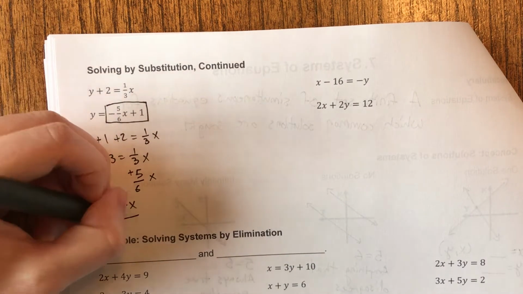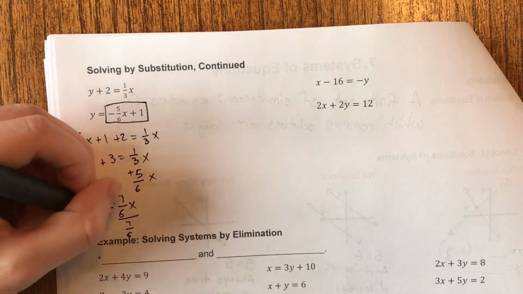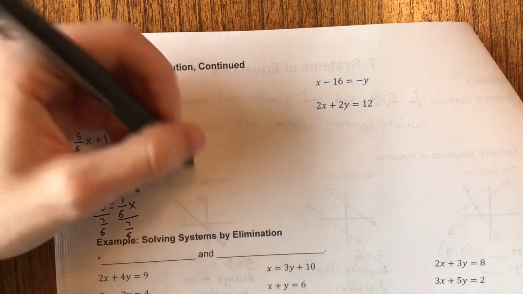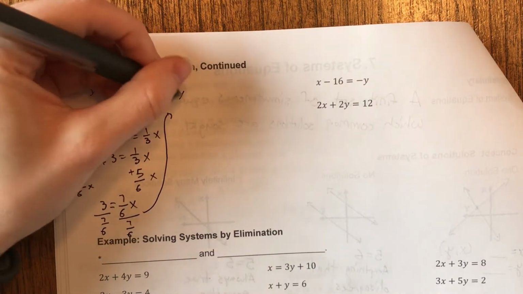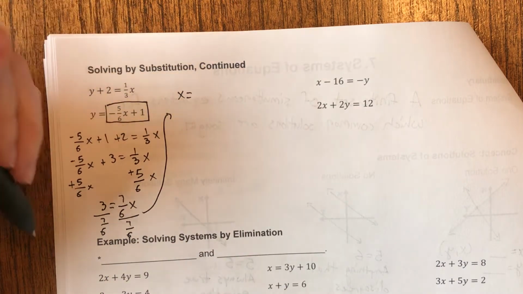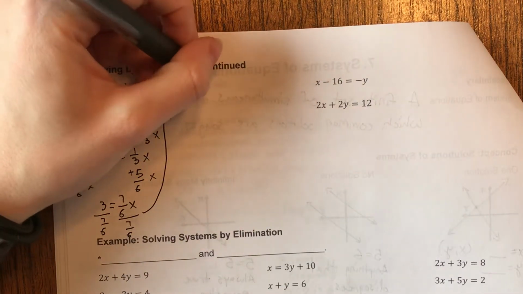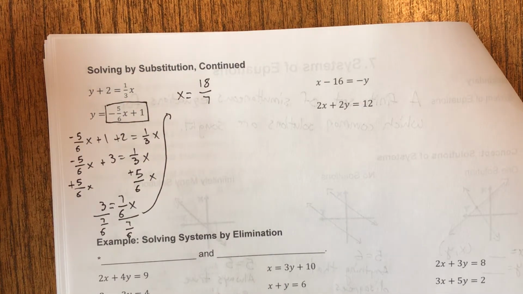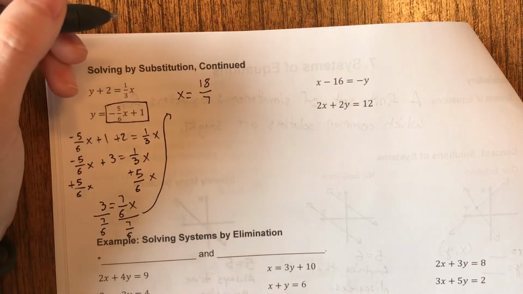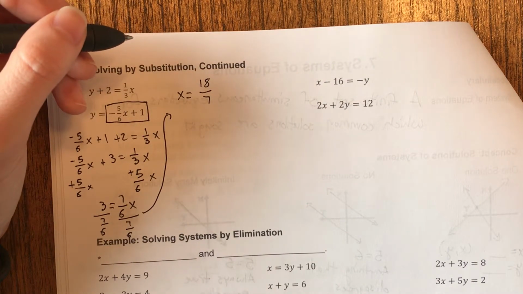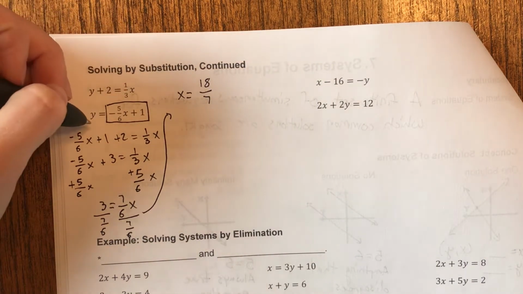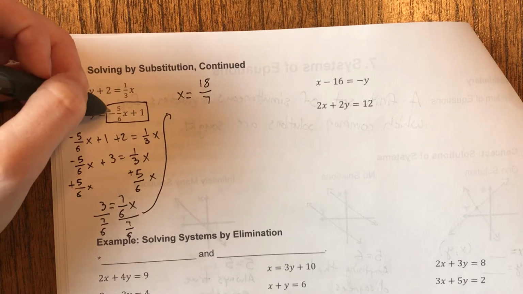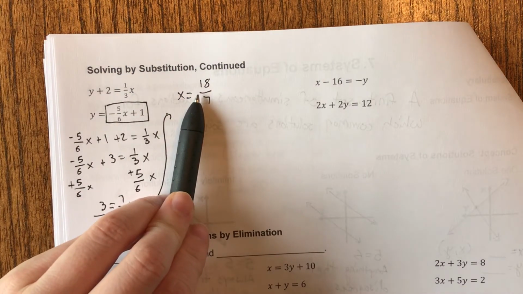And if I divide both sides by 7/6, I will get x equals 18/7. And you could put that in decimal form if you want to, but I'm just trying to practice with fractions here. So x equals 18/7. Then we've got to find our y. So we can use this equation, y equals negative 5/6x plus 1, and plug in our x value.